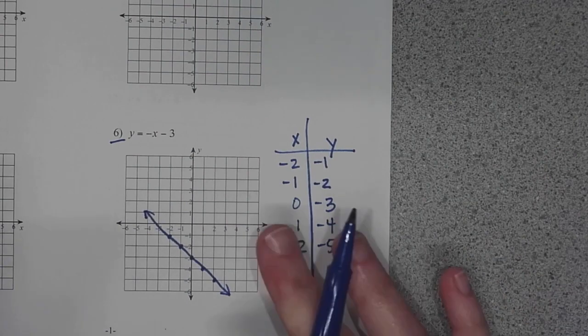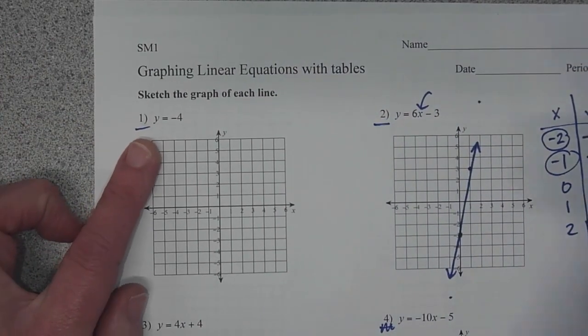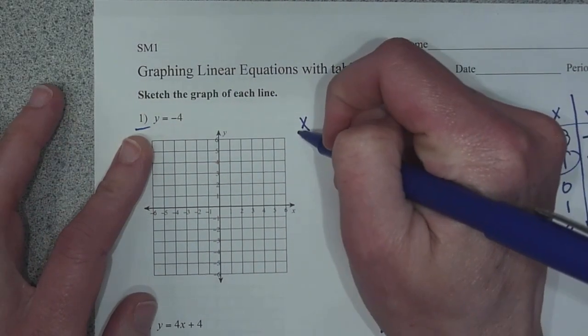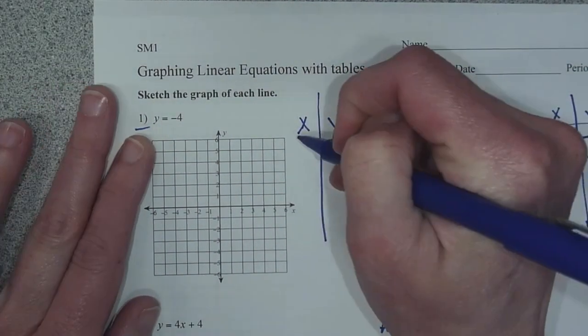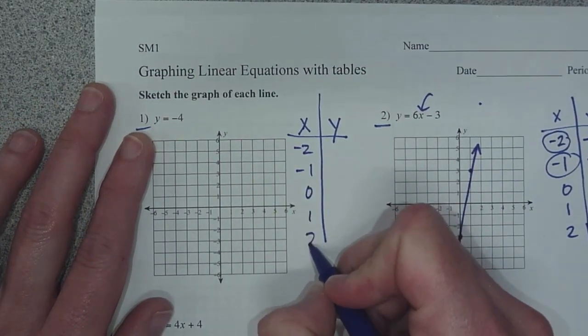But what if it's not like a normal equation with an x and a y? What if it looks like this, y = -4? Well, guess what? You can still make a table. It's going to be a slightly different process though. I'm going to use the same x values, -2, -1, 0, 1, 2.